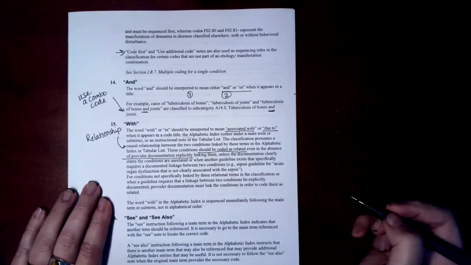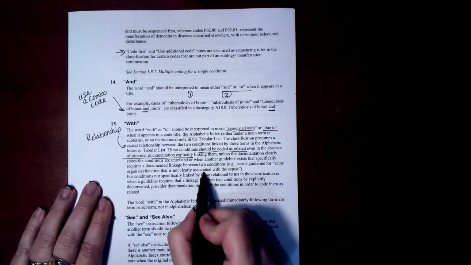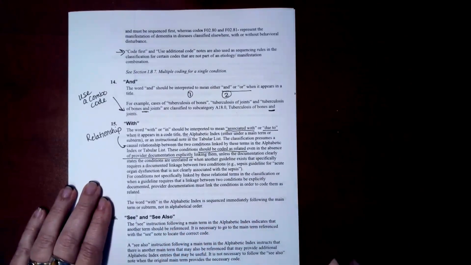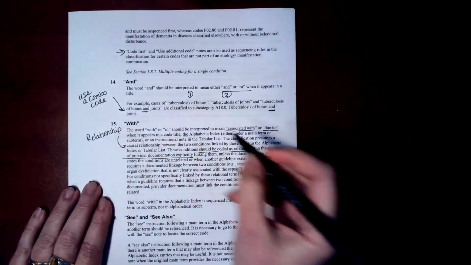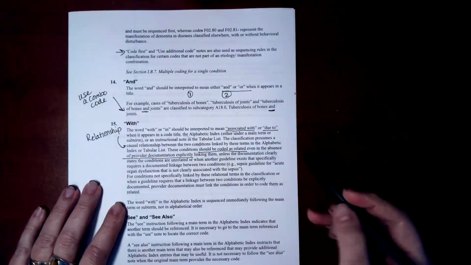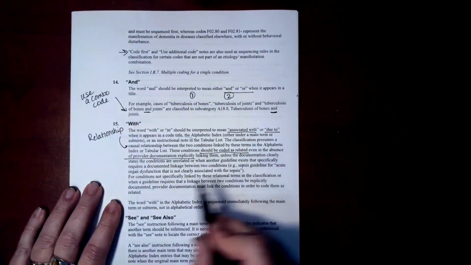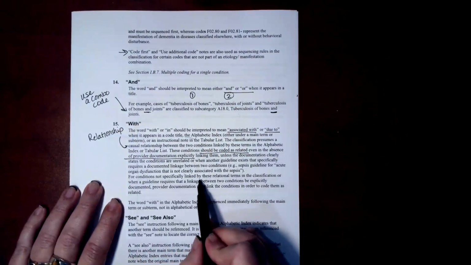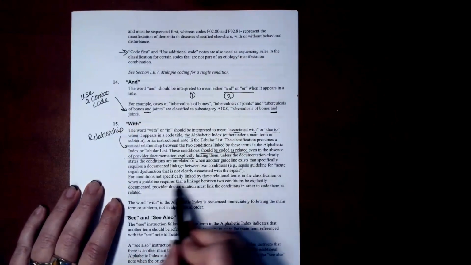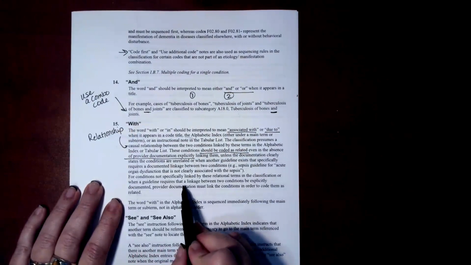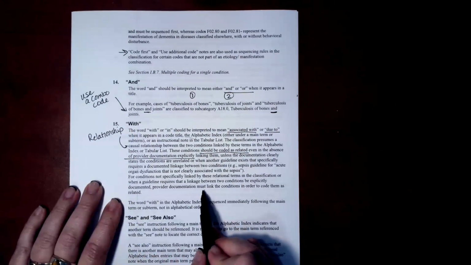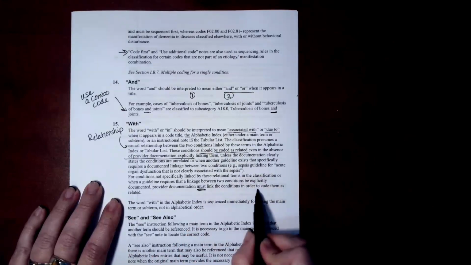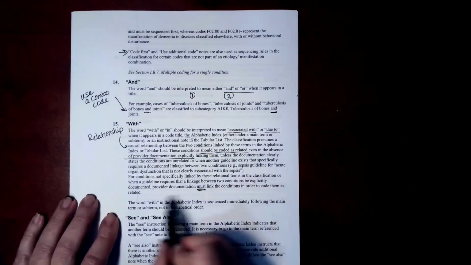So if it says that it is not associated with, then we would not assume that relationship. But otherwise, unless we're told differently, we assume that there is a causal relationship when we see those two conditions listed together. For conditions not specifically linked by these terms in the classification, or when guidelines require that a linkage between two conditions be explicitly documented, provider documentation must link those conditions in order to code them as related.